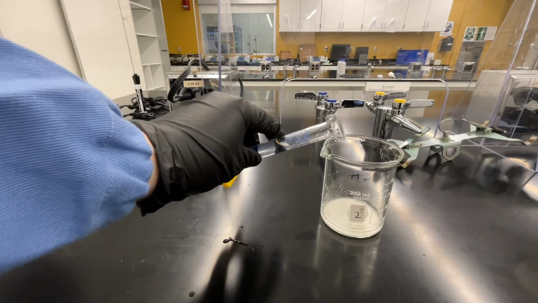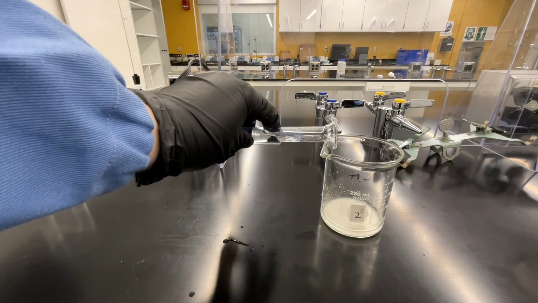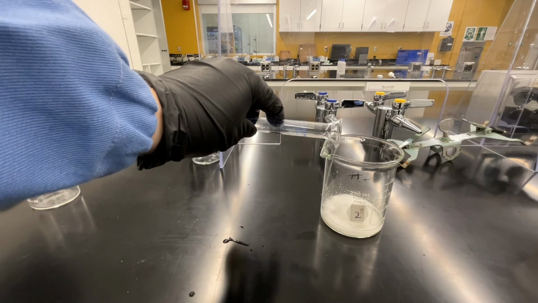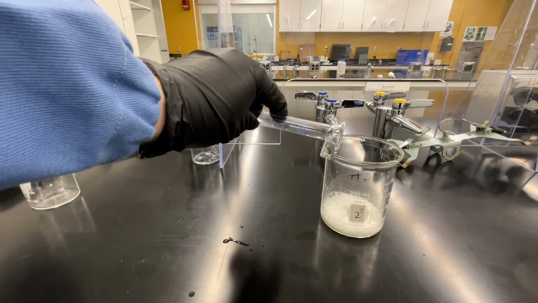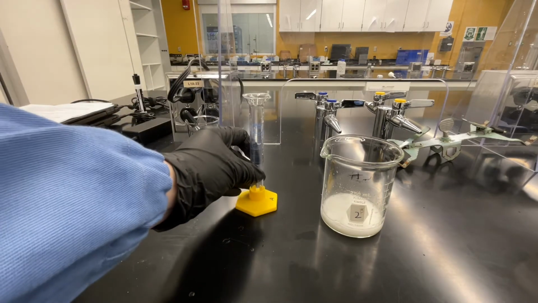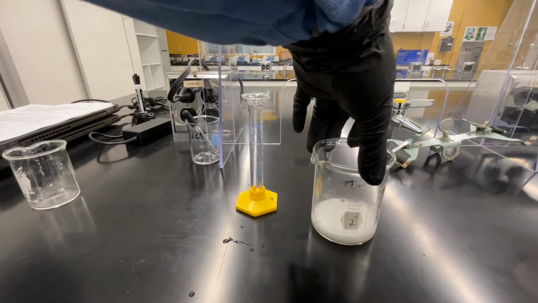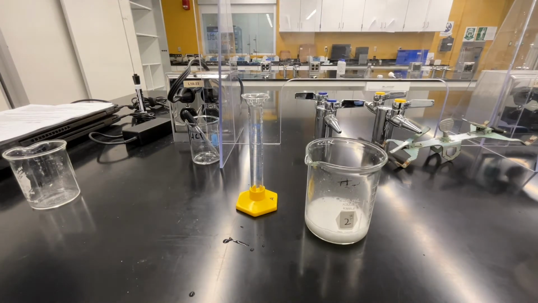Slowly transfer your hydrochloric acid into the beaker number 2 containing your residual solid and a small amount of water. Record your observations as this happens. Gently swirl your mixture until all bubbles have stopped. This may take a minute, so be patient.